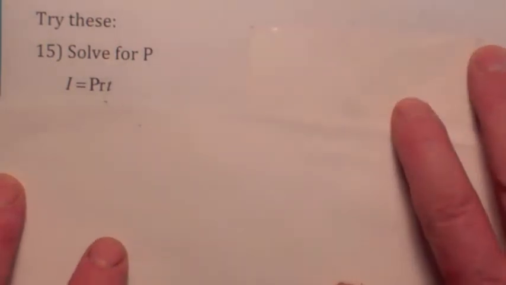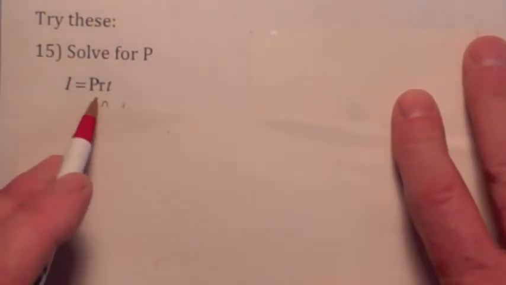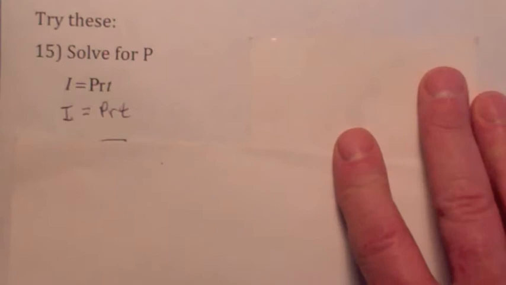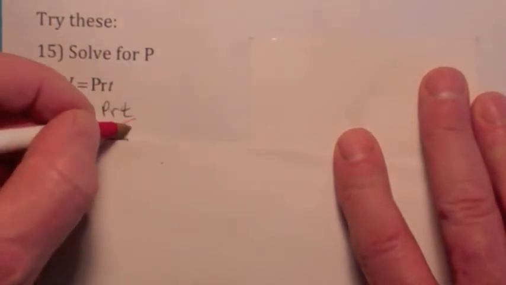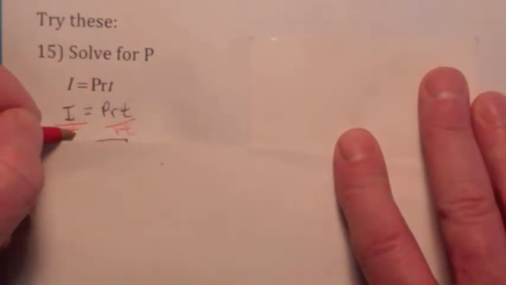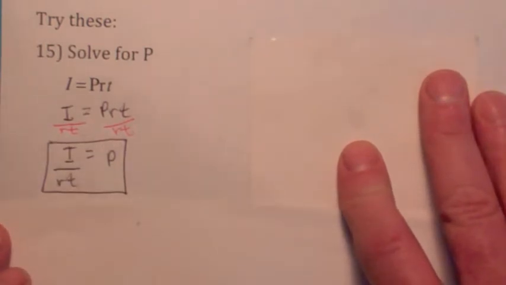Okay, on the first one, we want to solve this for P. So the coefficient of P is R times T. So all we have to do is divide both sides by R times T. And that's your final answer. P equals I over RT.